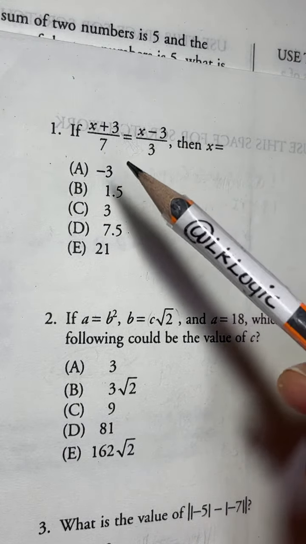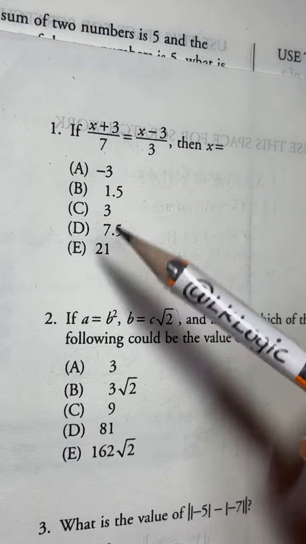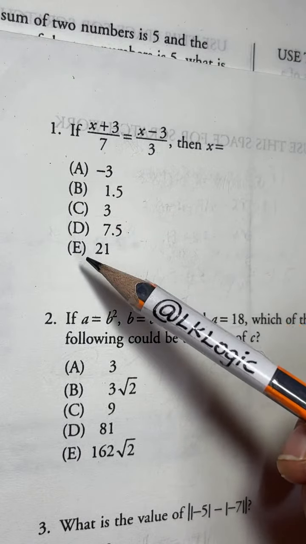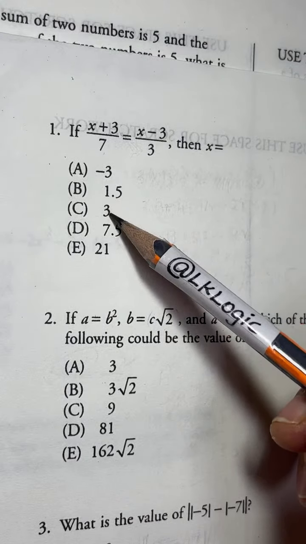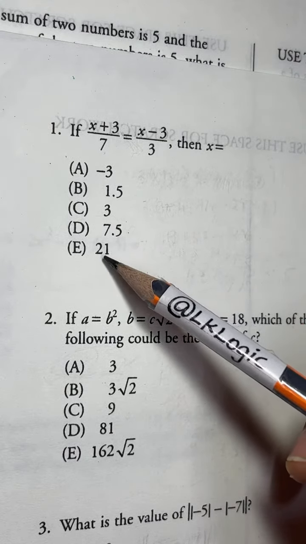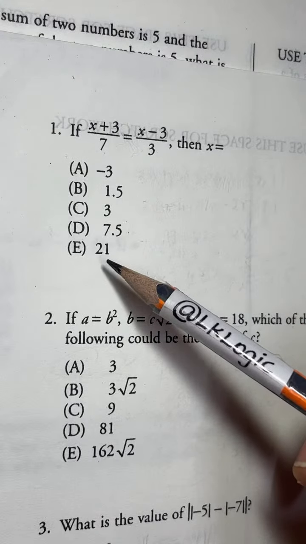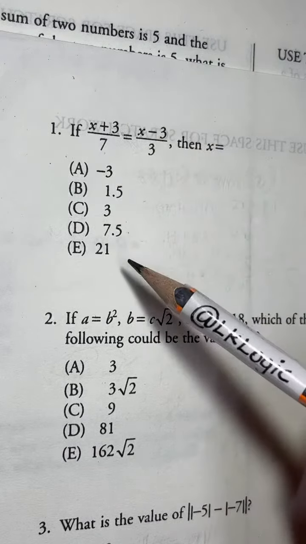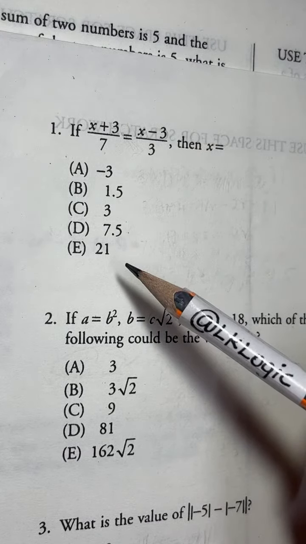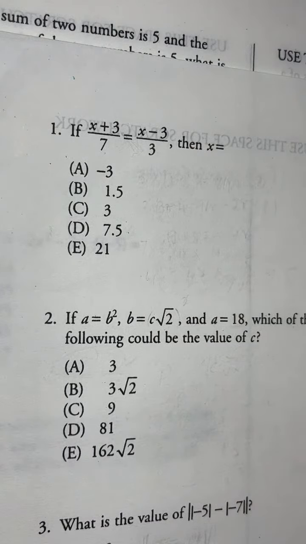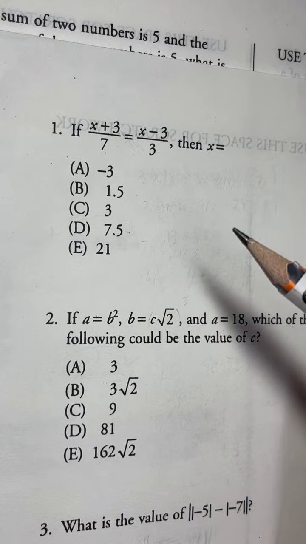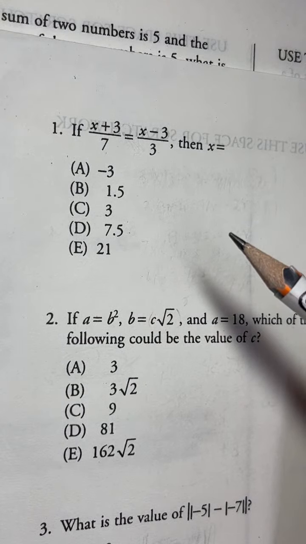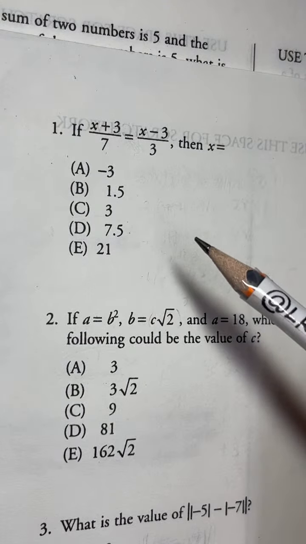You can write down your answers in the comment section. There are 5 choices given to you: negative 3, 1.5, 3, 7.5, 21. There are 10 seconds for you to solve, so you can try it out, then I'm going to show you the answer. Come on guys, it's really easy. So you can try out question number 1.